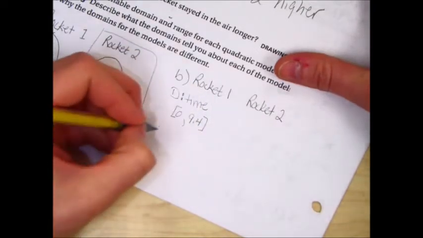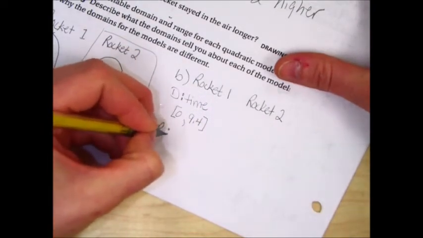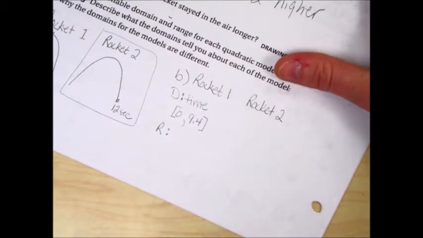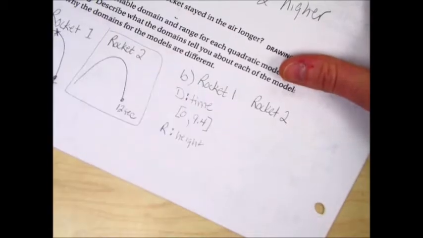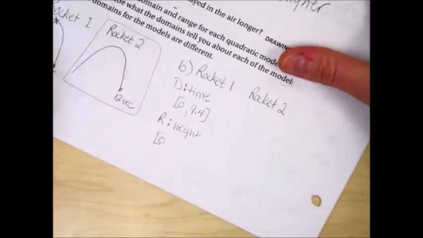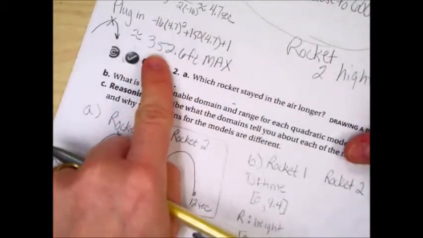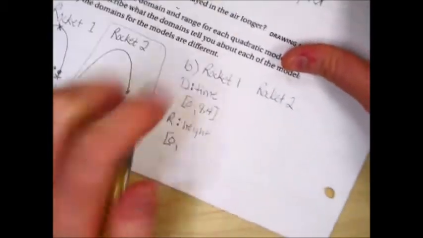Your range is where it starts, or what's the lowest value that it ever goes to. Well, since it's the height of the rocket, the smallest it can ever be is when it lands on the ground at 0, and the highest it can ever be is what we got up here, 352.6.